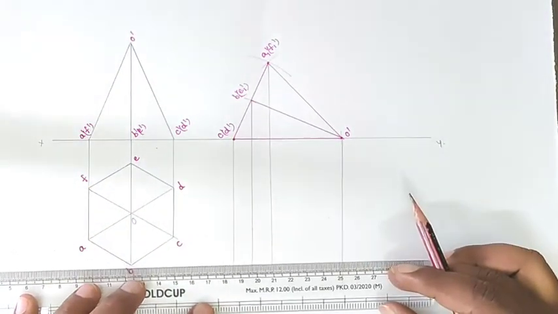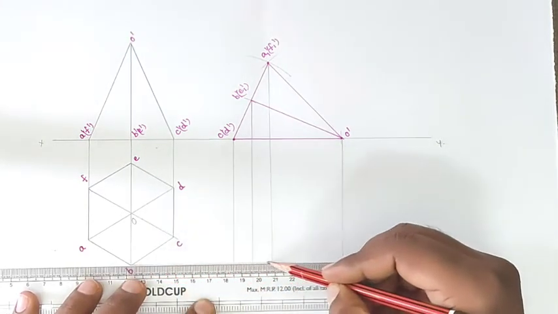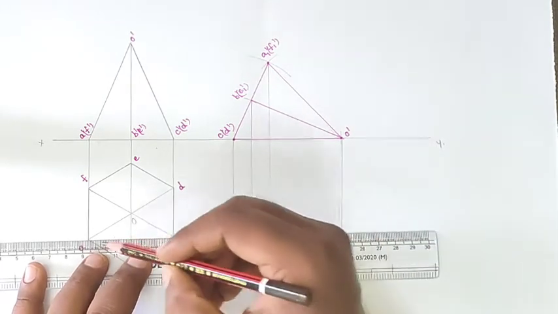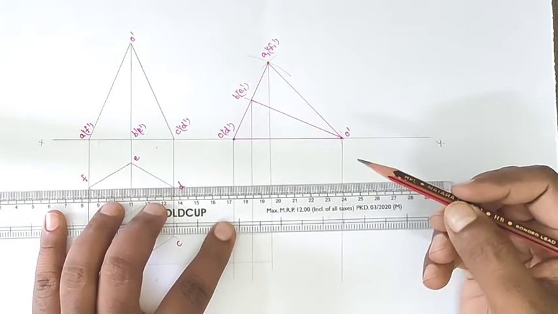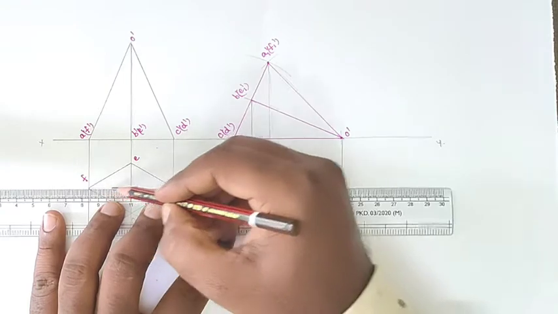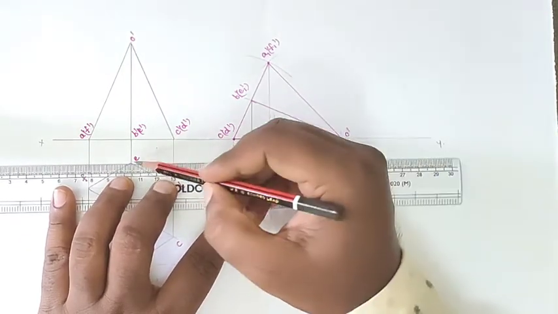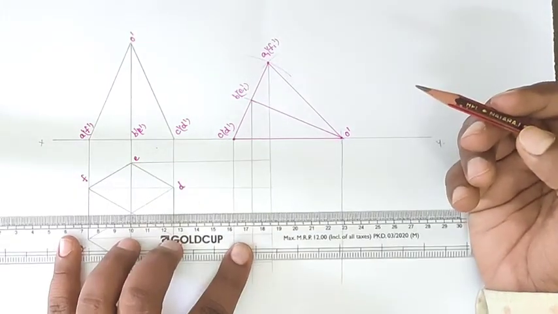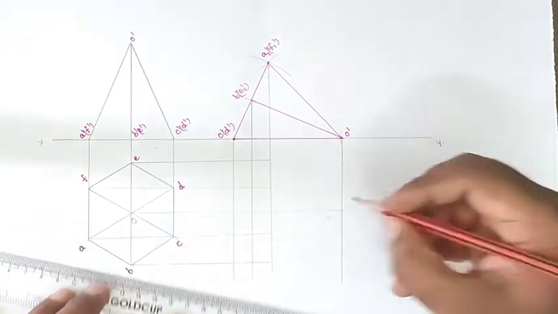When the triangle face is on the ground in the problem, in the initial stage we can assume the base is on the HP and draw the projections with an edge of the base perpendicular to the VP, and in the next stage we can tilt it. We choose any one of the triangle faces and tilt it, keeping that triangle face resting on the ground, that means on the reference line.